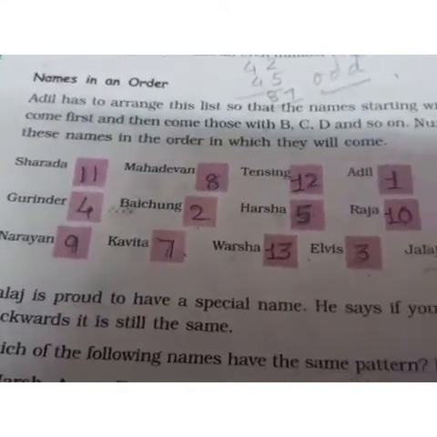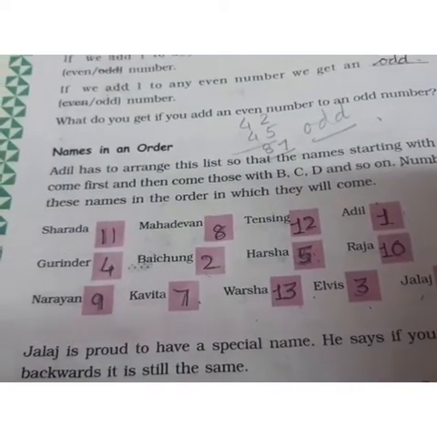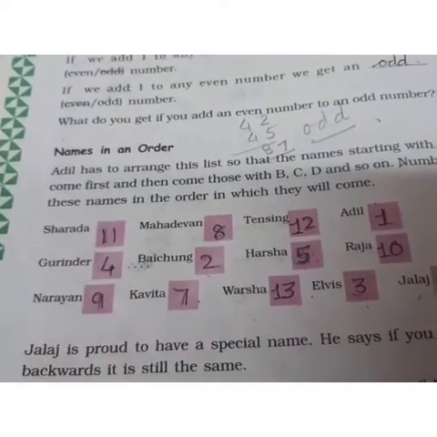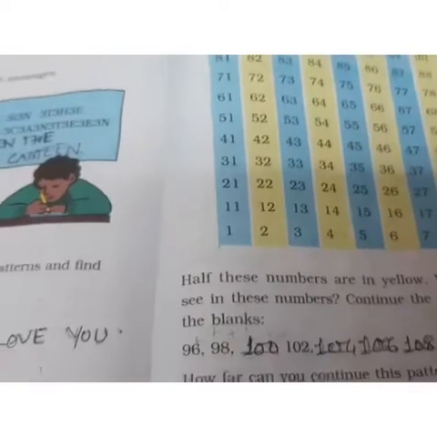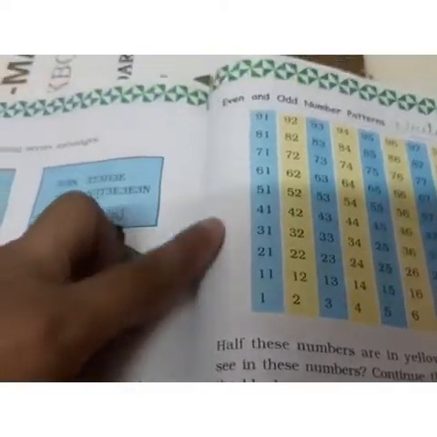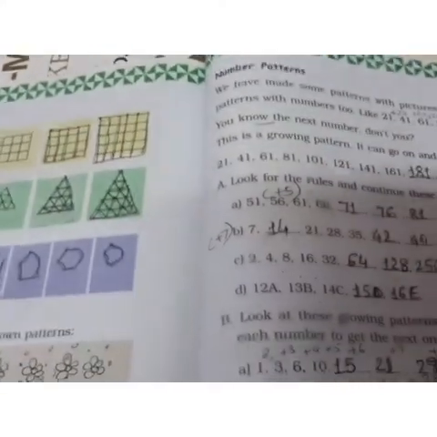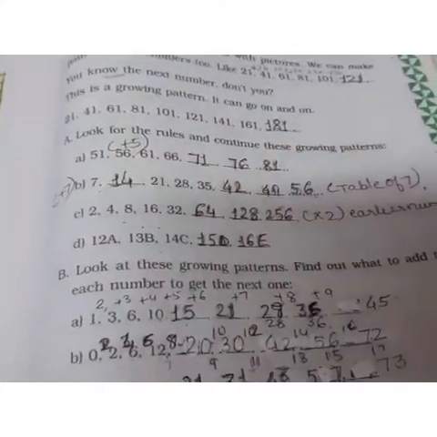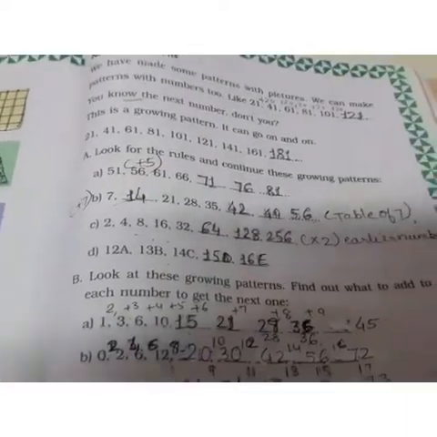So I hope dear children you have understood how to do this. Now today we'll complete the textbook only. On the next turn we will be doing the workbook. But you all have to do the questions on even and odd numbers. This whole page you have to write in your notebook. Even and odd numbers and all the patterns that we have done, this last page too, and besides that this page that we have done, you have to write the whole page once in your notebook with the solution as I have shown you. Till then we meet on the next turn. Bye bye and have a nice day.